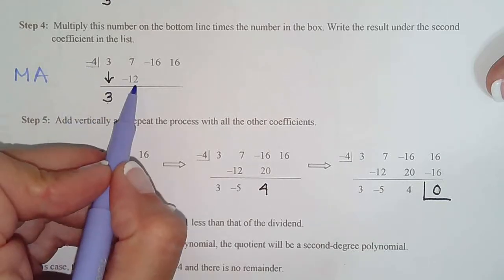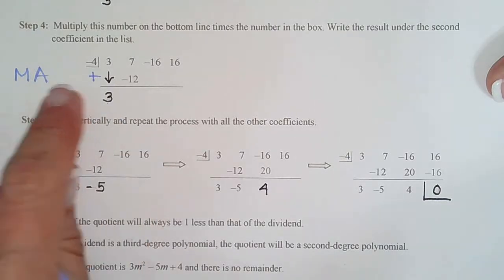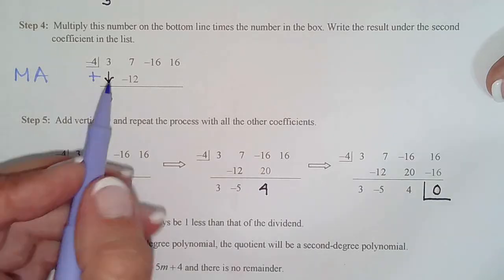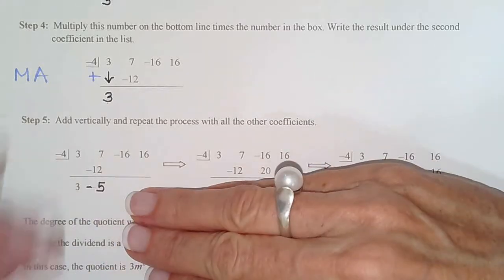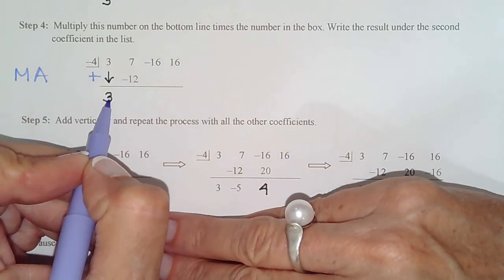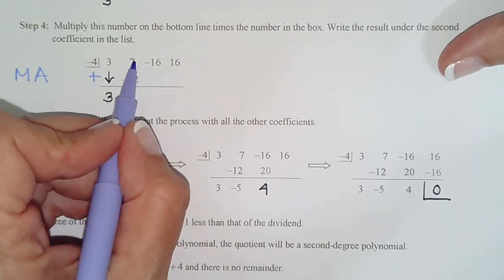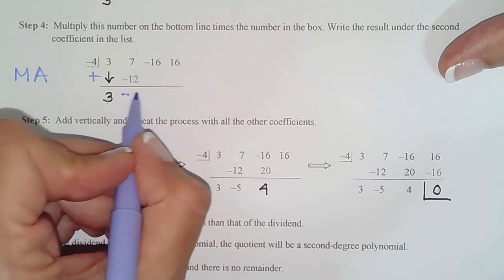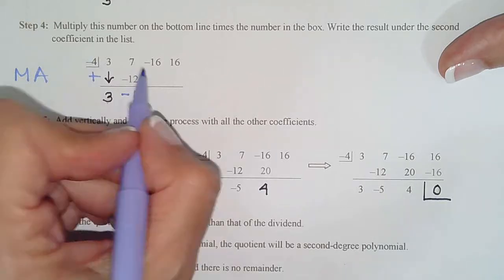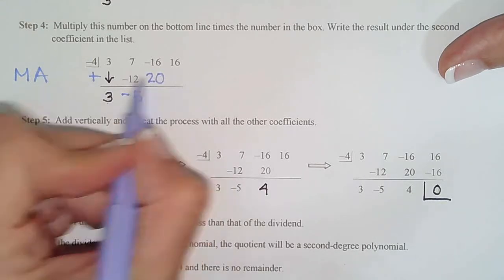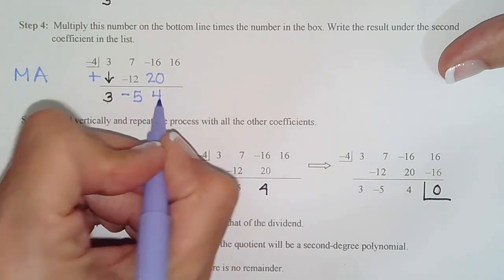-4 times 3 is -12. Then you add. So it's multiply, add, multiply, add, multiply, add. So rather than go down here, I'm just going to finish up on this one. I think it's confusing when you write it in a bunch of steps. So first number comes down, then we multiply, and I get -12. Then I add 7 plus -12 is -5. Then I multiply. -5 times -4 is +20. Then I add -16 plus 20 is +4.